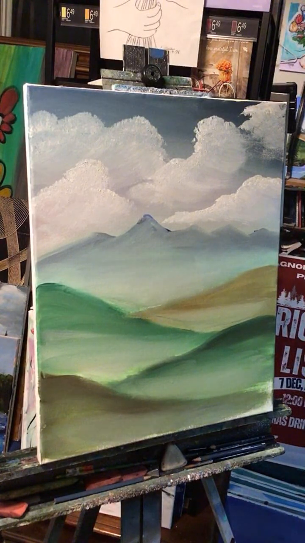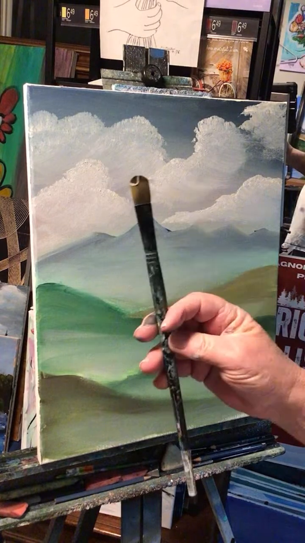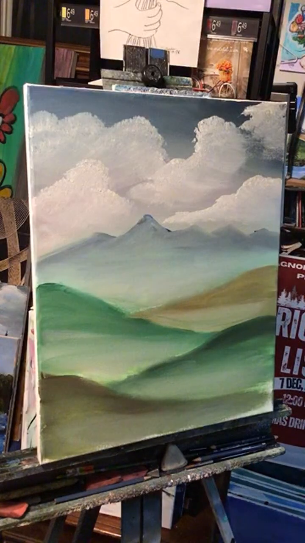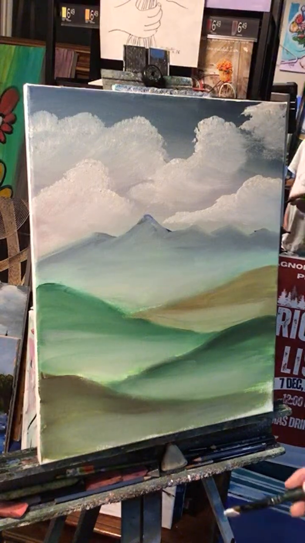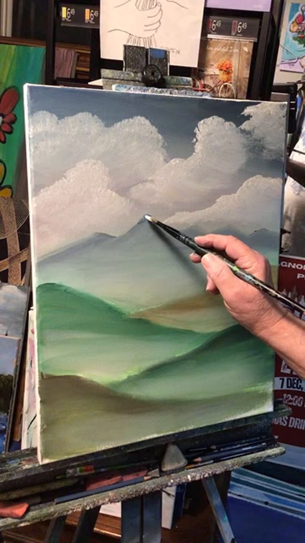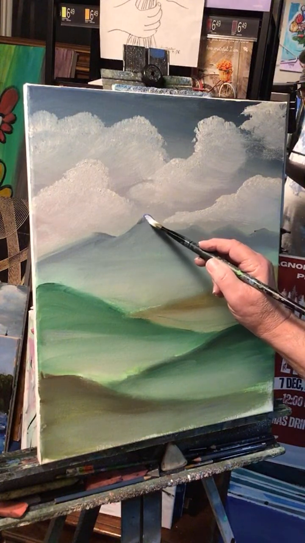I'm gonna try and use a filbert brush on the mountains today with the color. So I'm gonna use a light blue to start off with.